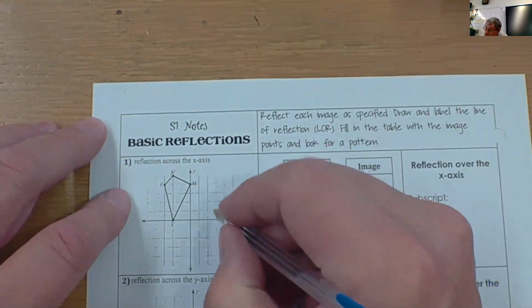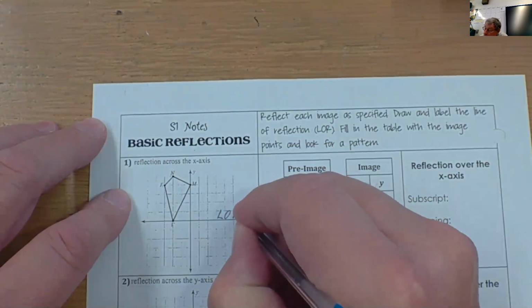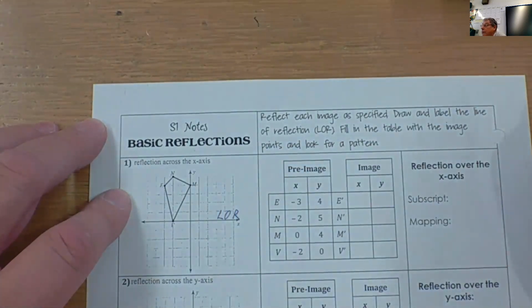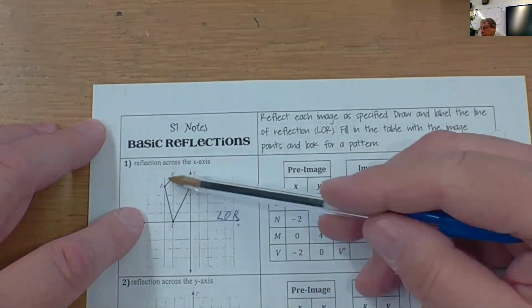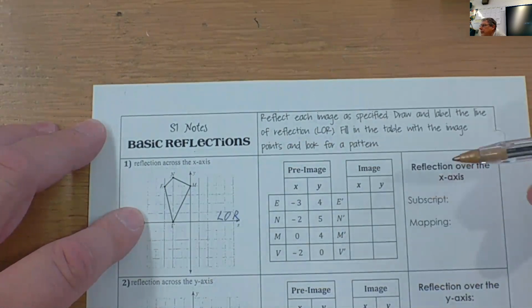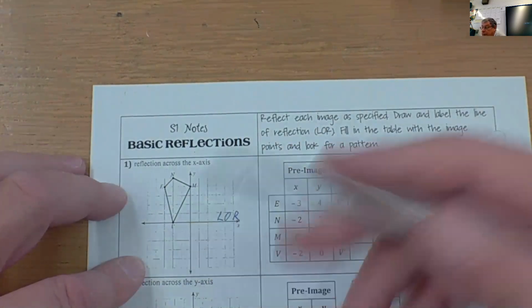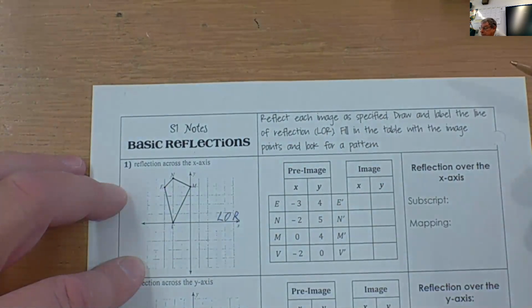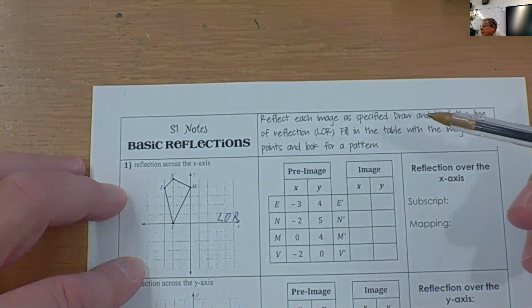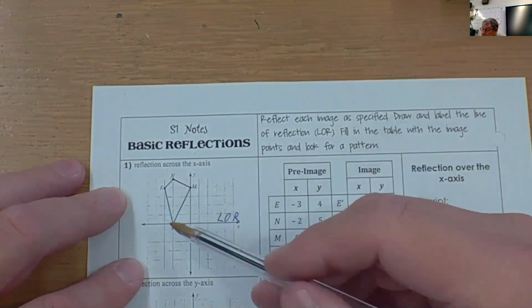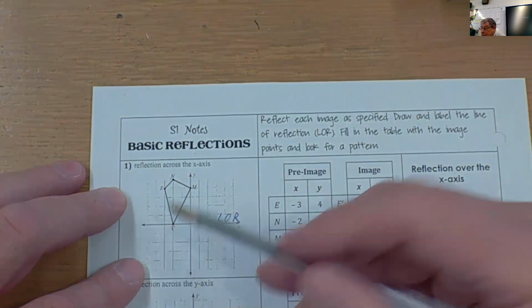We're going over the x-axis. So this is your LOR, line of reflection. This original image is called the pre-image. The new image we get after we do the reflection is called the image. So we're going to reflect it. Well, when you have a point on the line of reflection, it's its own reflection. So that one stays there.